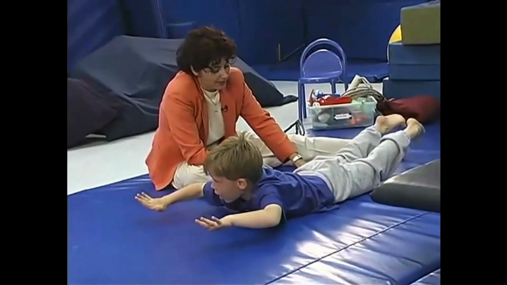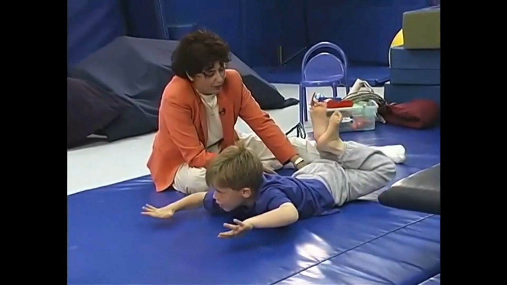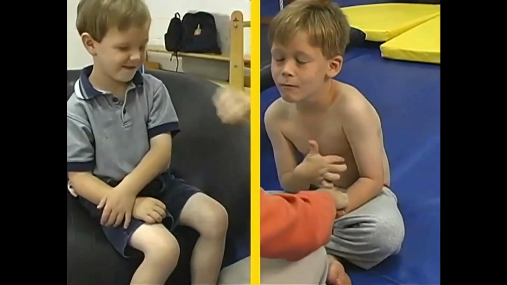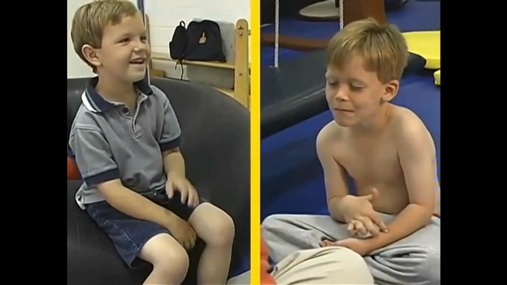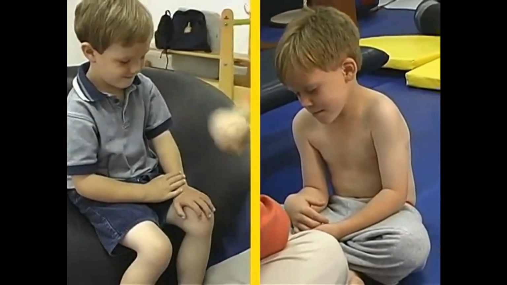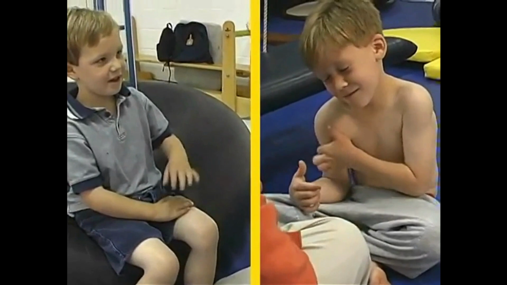In this tape, we further interpret Matthew's performance and compare him with another child, Jesse, to illustrate the clinical reasoning used in formulating hypotheses about the nature of their difficulties. This interpretation involves skilled analysis and requires knowledge of typical and atypical development and sensory integration theory.